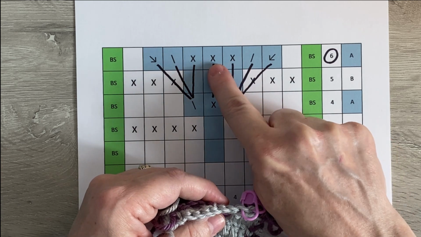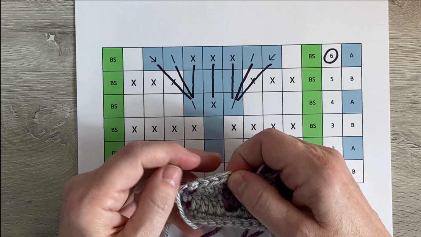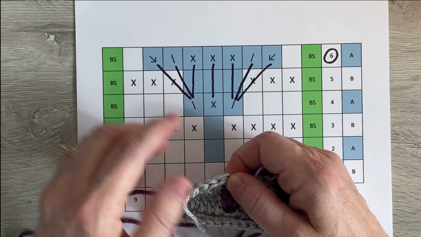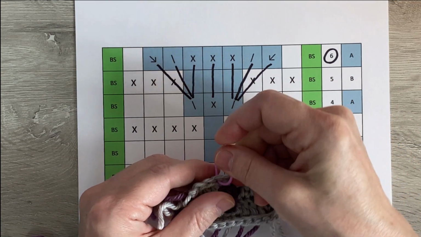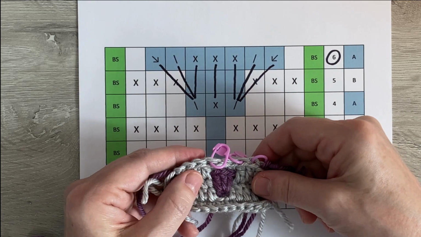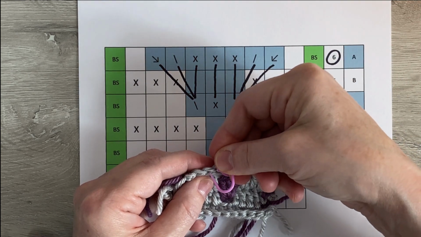Then we have 3 double crochets, 1, 2, 3. Then we have an angled DC 1R here, and an angled DC 2R right next to it.